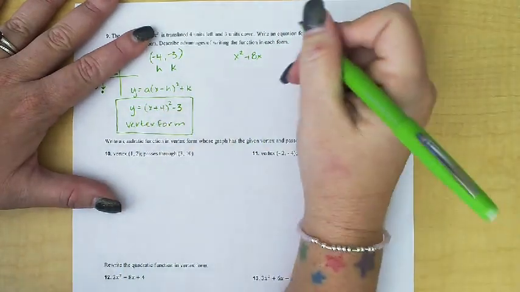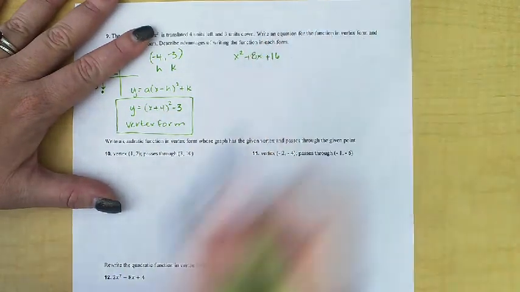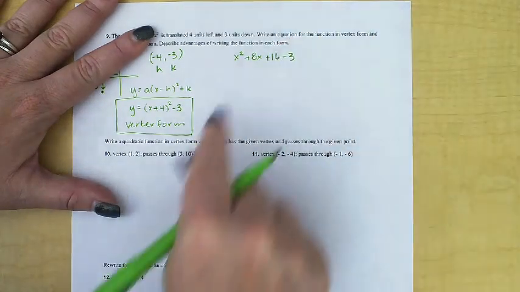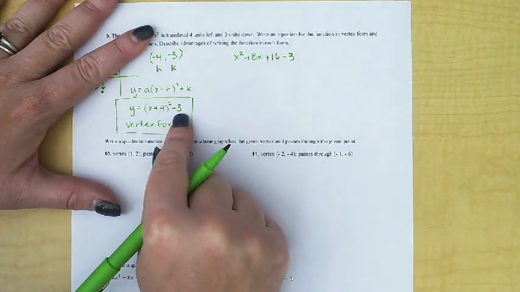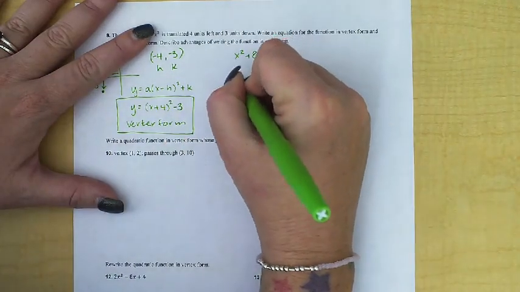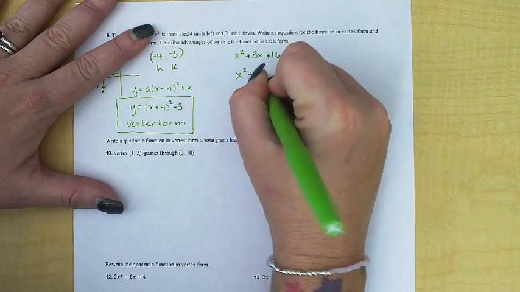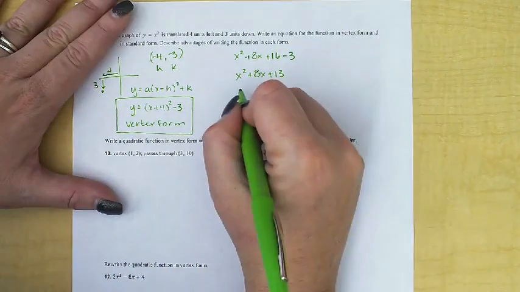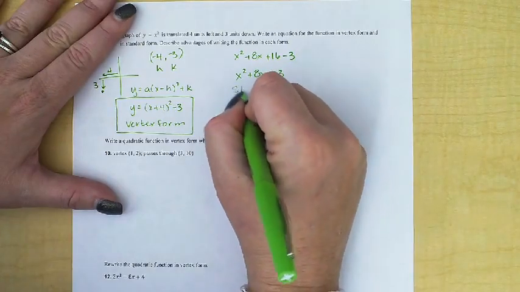And square that second term, which is going to give me 16. And then I need to finish filling that out because I have that -3. Combine some like terms, that is going to give me x squared plus 8x plus 13. And there is our standard form.